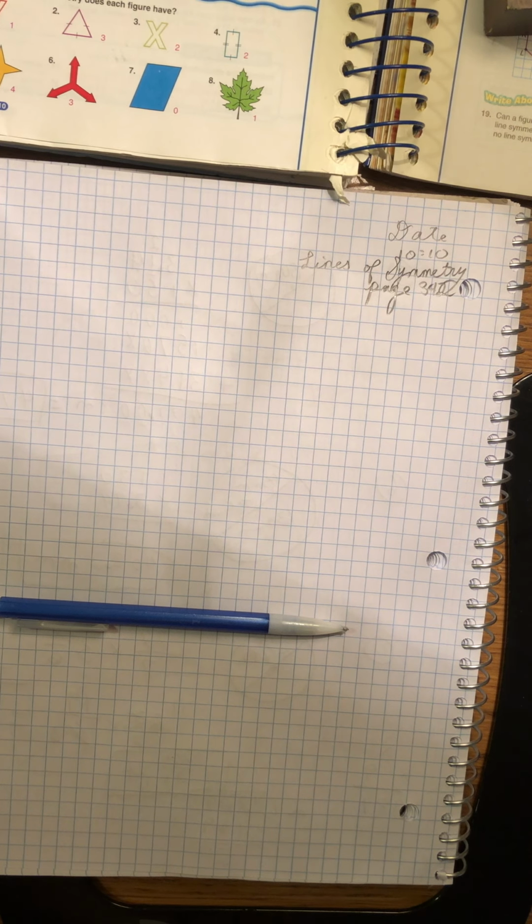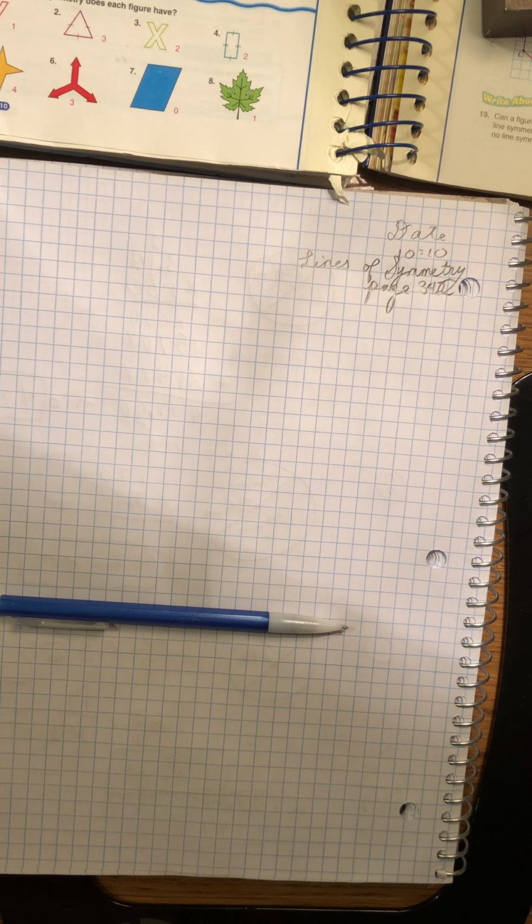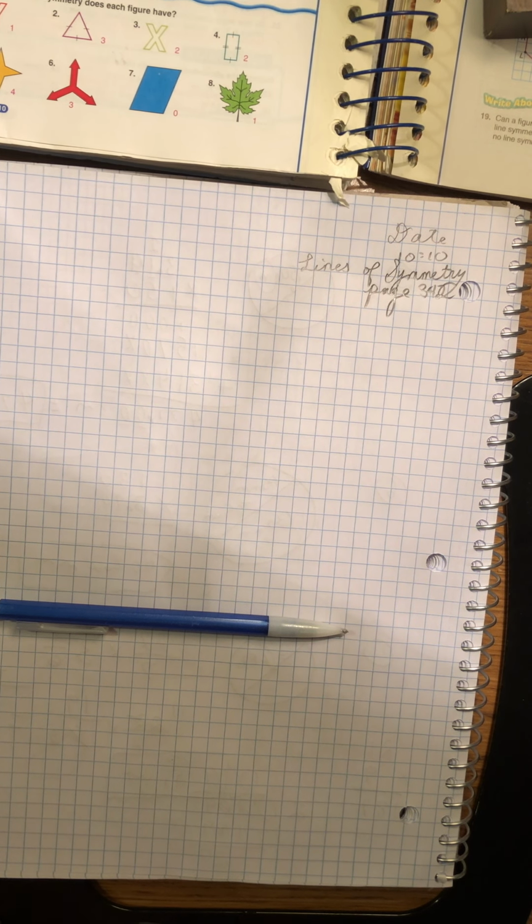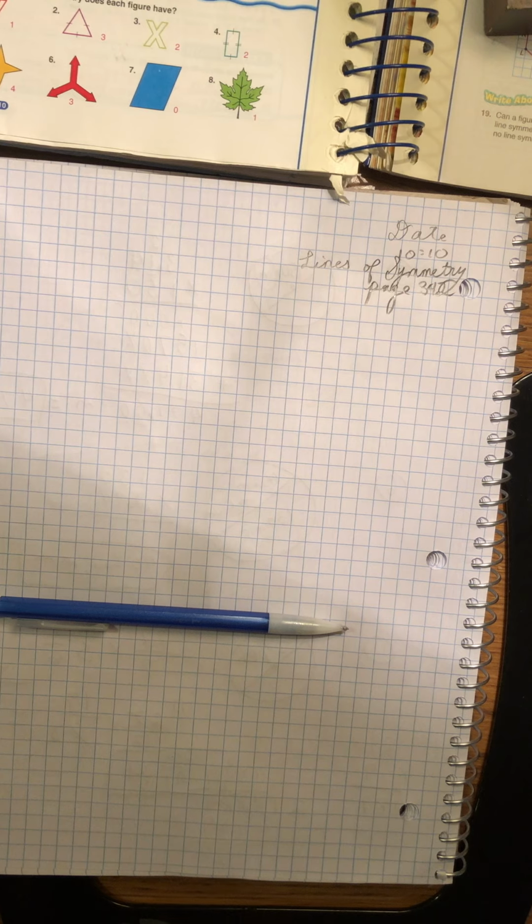If a figure can be folded along a line so that the two halves are congruent, the figure has a line of symmetry. The fold line is the line of symmetry. Some figures have more than one line of symmetry, and others do not. So we're going to be looking at how many lines of symmetry each of the shapes you see have.